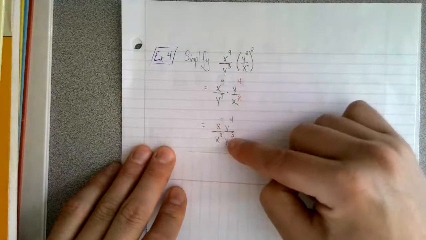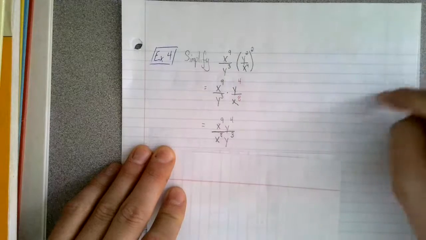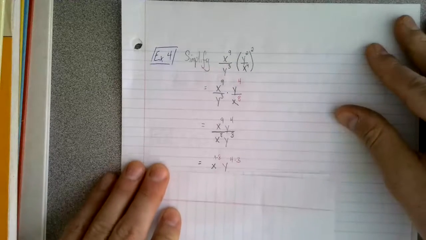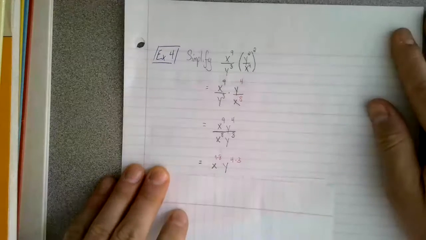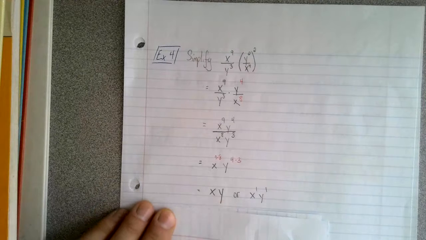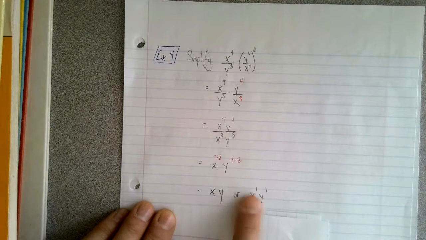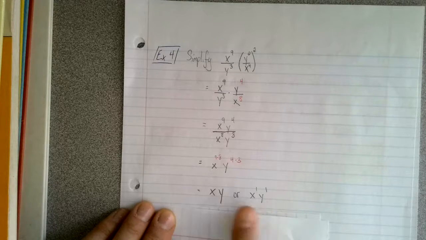We're dividing these, and when you divide powers with a common base, you may subtract the exponents. And so that's exactly what we're going to do. 9 minus 8, 4 minus 3. And of course, we know that that equals 1. And typically, we don't write the exponents when they are 1. However, you certainly can. And so either of these answers would be acceptable.